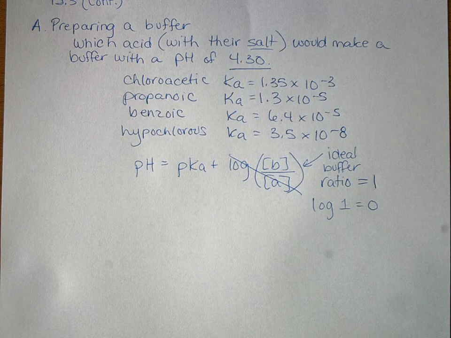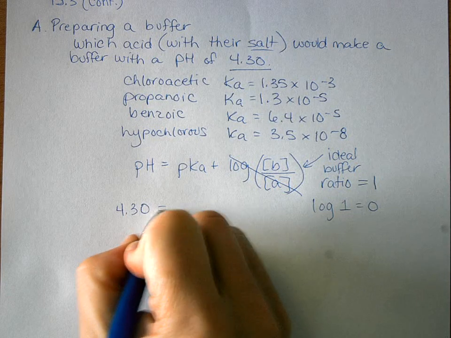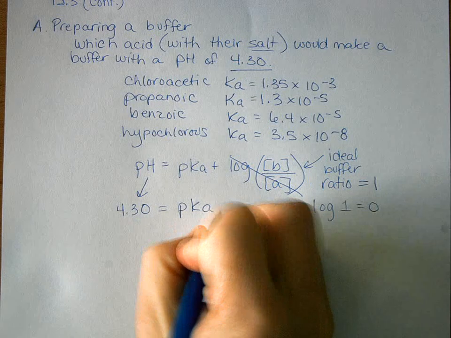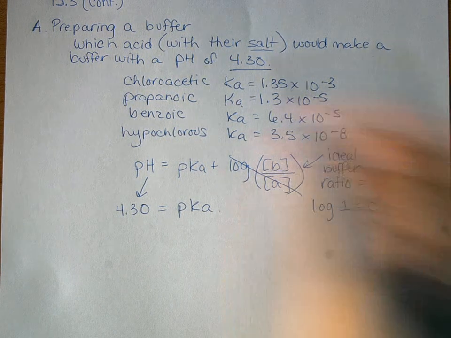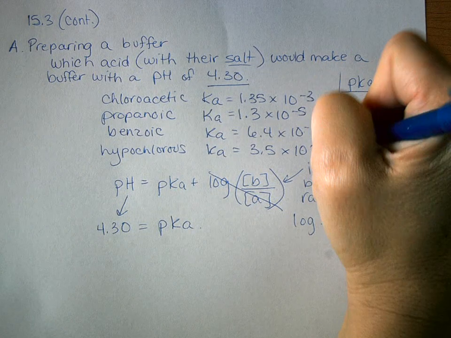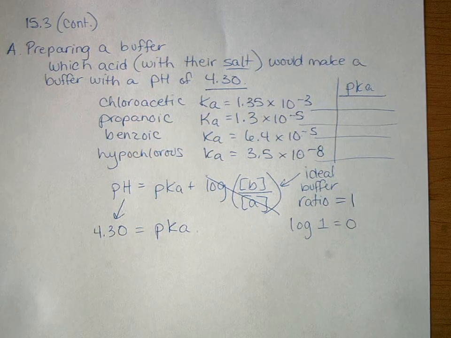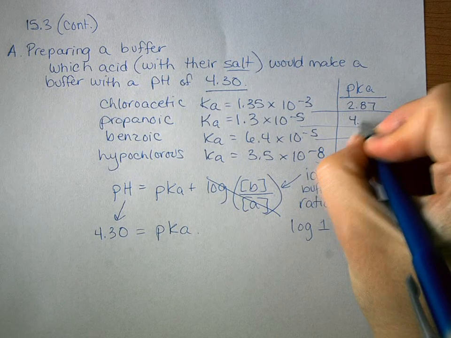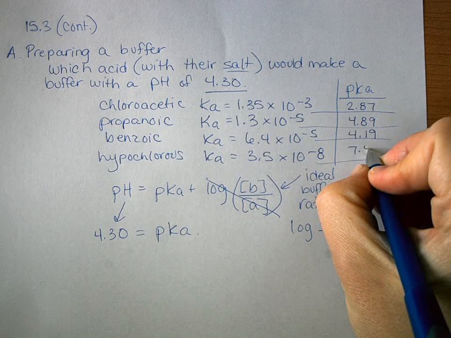So in finding an acid that would give me a pH of 4.30, that's going to be equal to the pKa. So I want to find the pKa's of all of these by just taking the negative log of them. So I'll say up here, the pKa, if I negative log each one of those Ka values, for the first one I would get 2.87, then 4.89, 4.19, and 7.46.